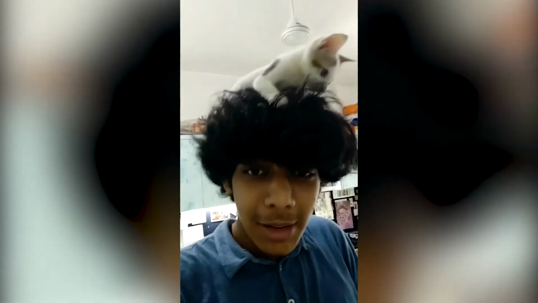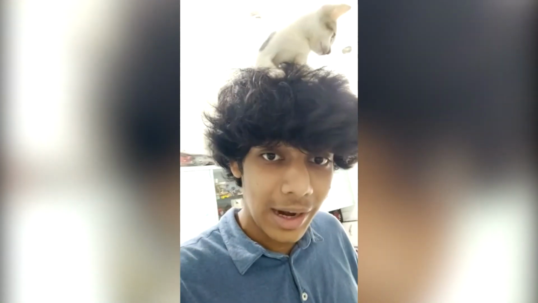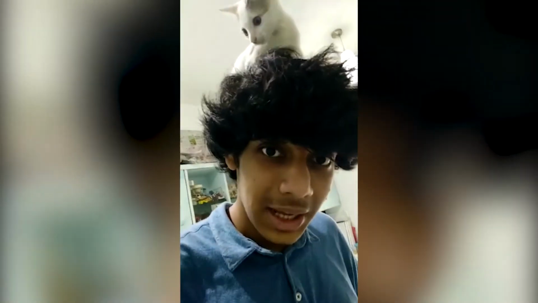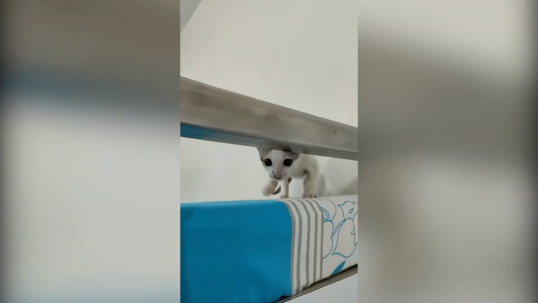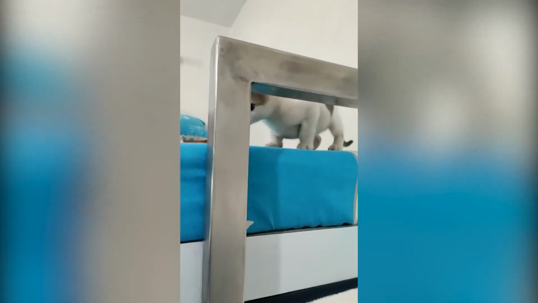Wait, these equations cannot just be used by koalas. Anybody can use these equations in real life to calculate the angle at which they need to travel. Planes can use it in real life. Trains, people in parks, people on hikes can use it in real life. And Google Maps even uses this angle in real life. Even my cat just used it in real life to jump from my head to this bed.